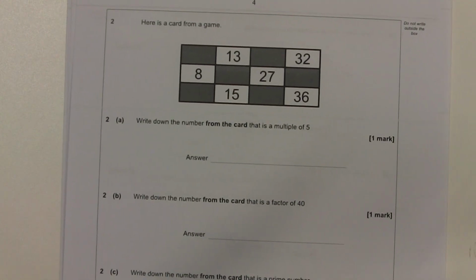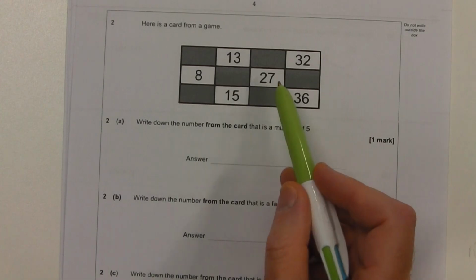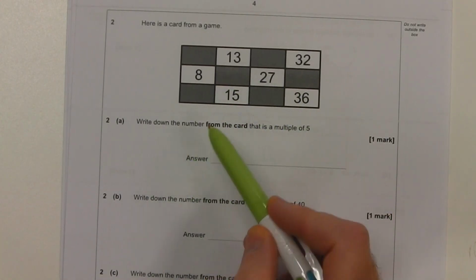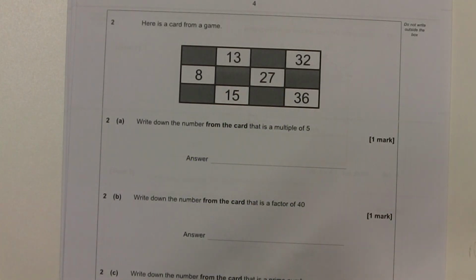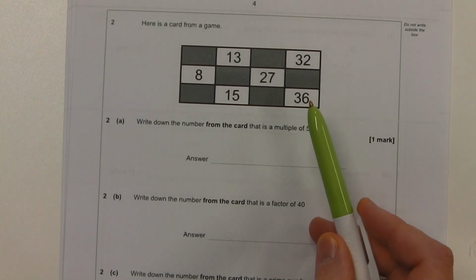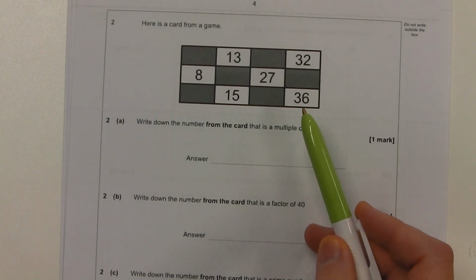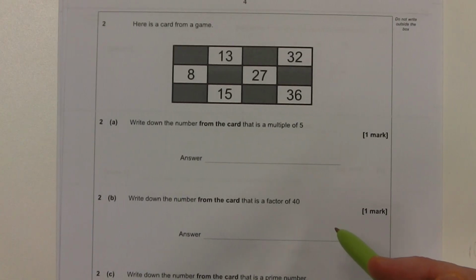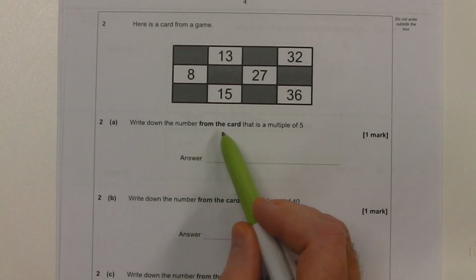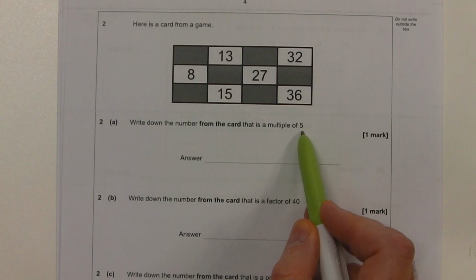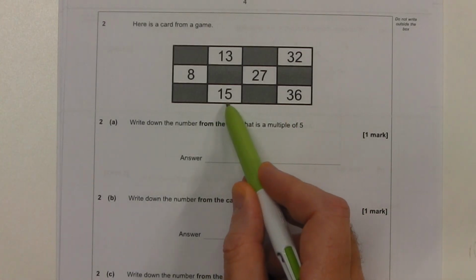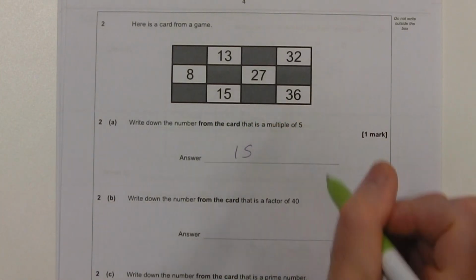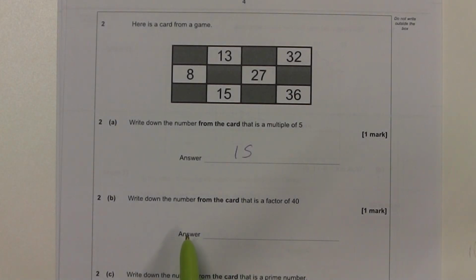Question 2, and again, another 4-parter, 1 mark a piece. We've got a bunch of cards from a game, and we want to write down the appropriate number for each. Generally for these, you're looking at the card being used once. They haven't stated that, but it's a good idea. So to write down the number from the card that is a multiple of 5, we've got 15. So 3 times 5 gives us 15.